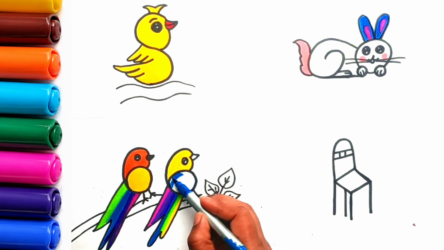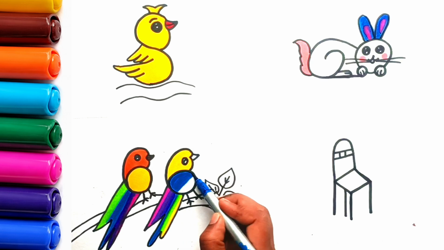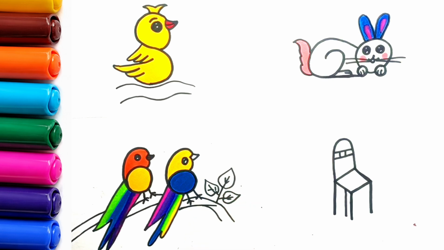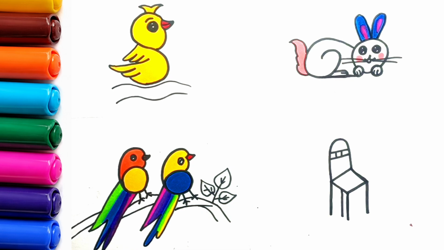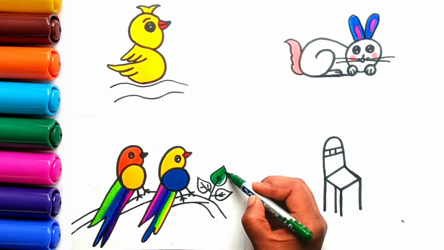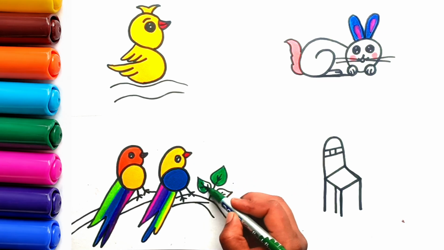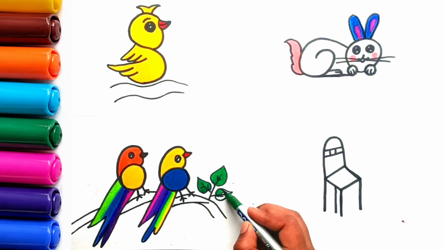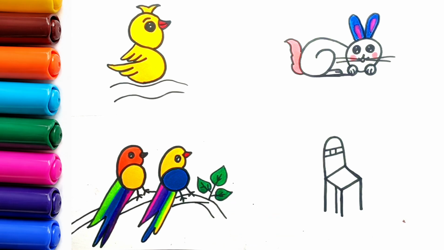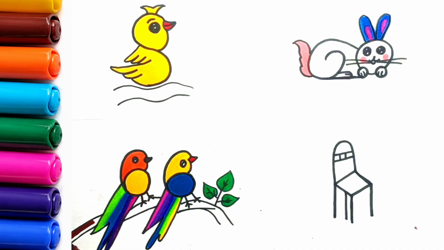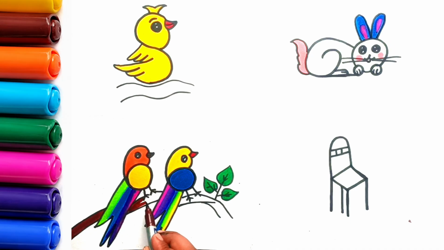Wow. Blue color. Birds are looking very beautiful and colorful. Our leaves are green and branch is brown. Wood color. Okay. Birds are looking very happy.